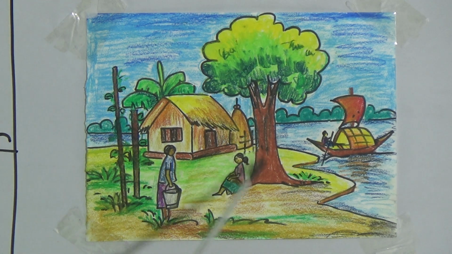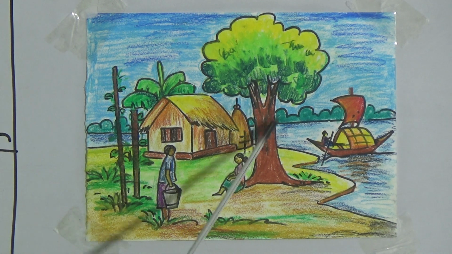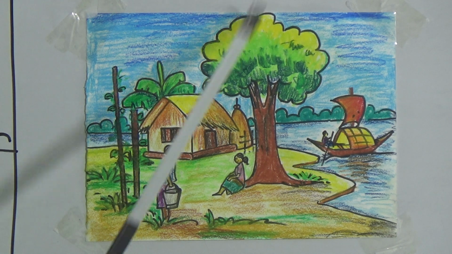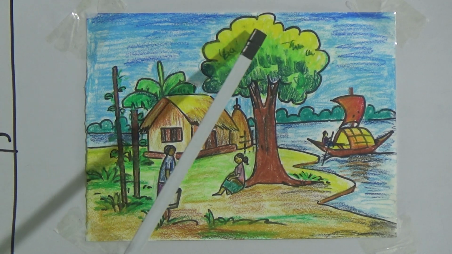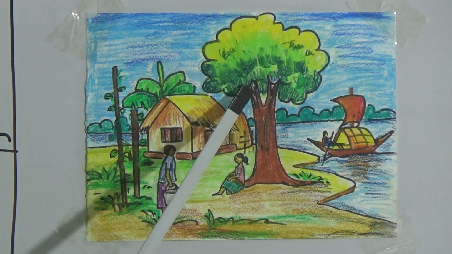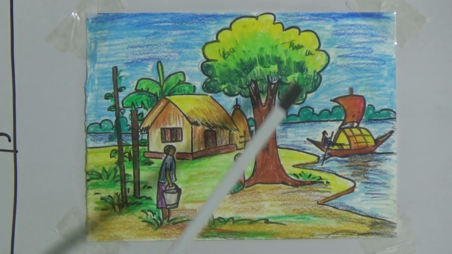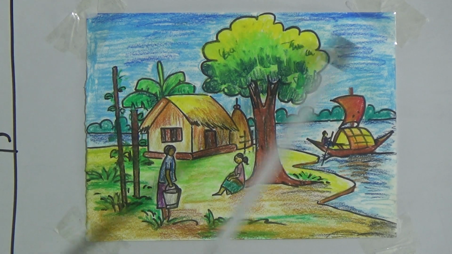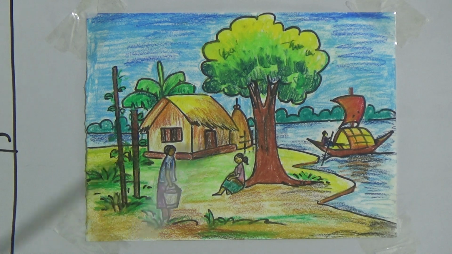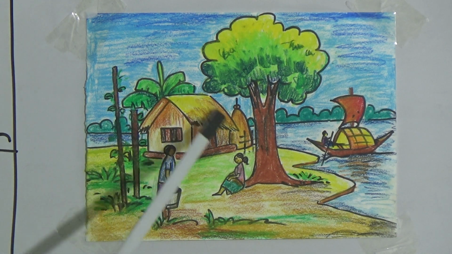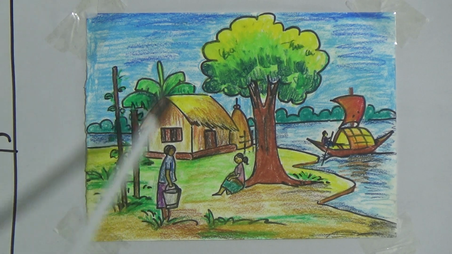On the tree trunk I have used brown color and blue color, and on the tree leaves I have used first light yellow, light green, deep green, and after that, for the finishing, I have used some deep blue color. And on the river I have used light sky color. Okay, and on the hut I have used light yellow, orange color and brown color.